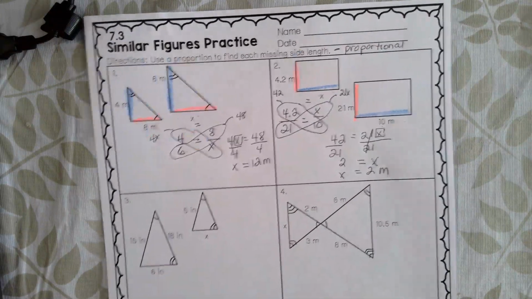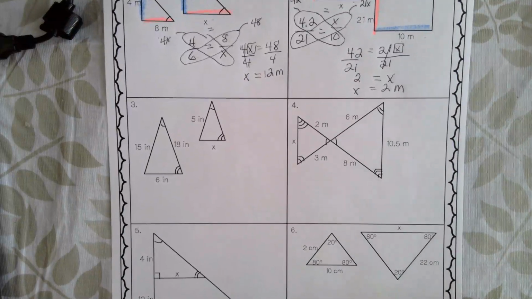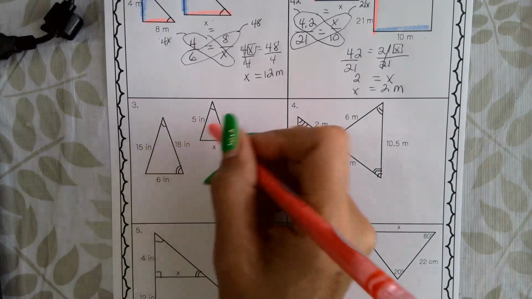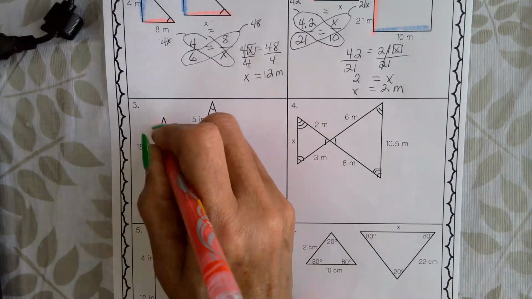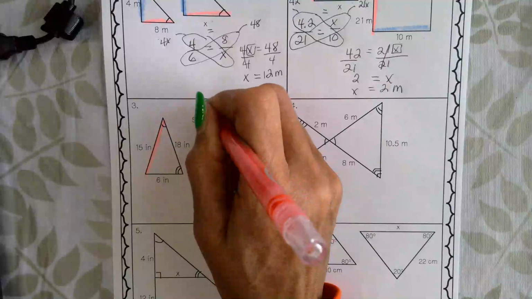Alrighty, slide this up a little bit. Let's look at problem number 3. Let's code it again. So this large one to this small one. So this side here goes to this side here.